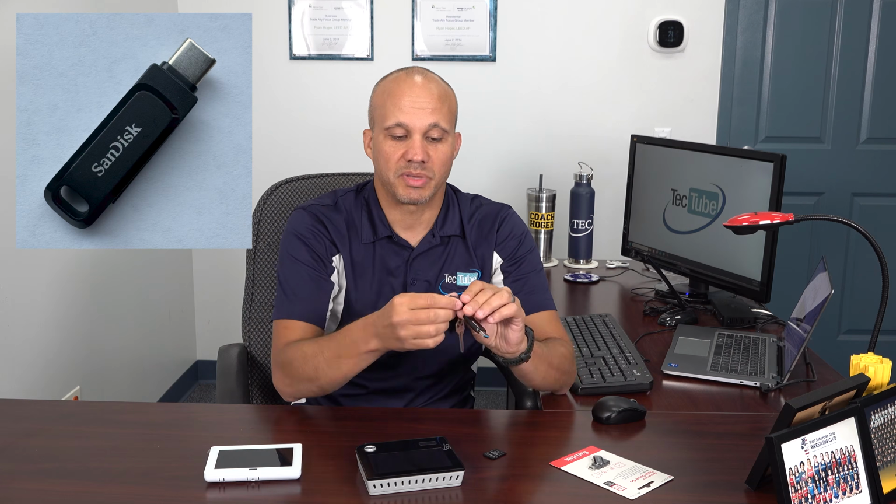And then the most current version, which is the C style, those ones update with a USB-C stick. That's the little tiny one. It is the same as what you'd use for your laptop charger connection or your cell phone connection, USB-C. You will need to procure one of these USB-C sticks.